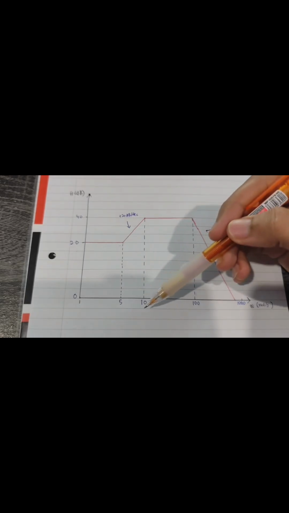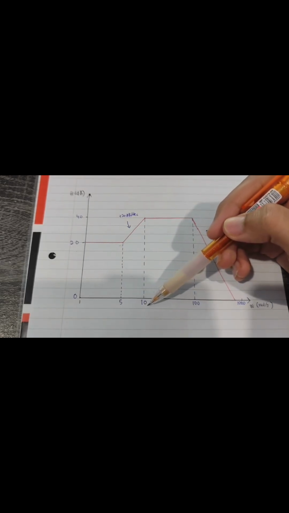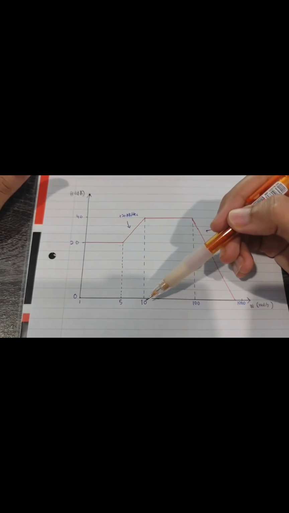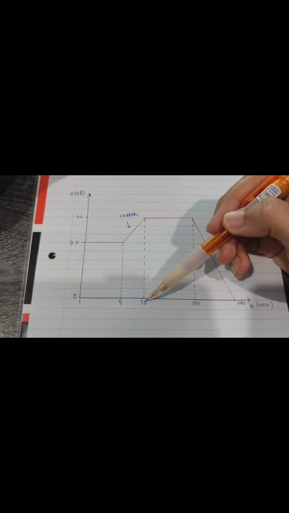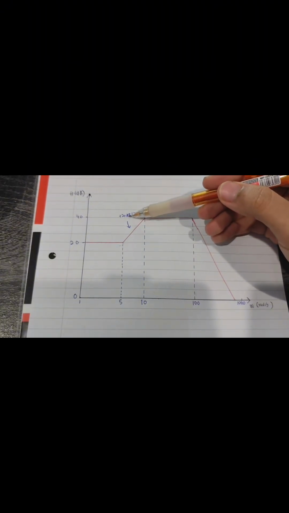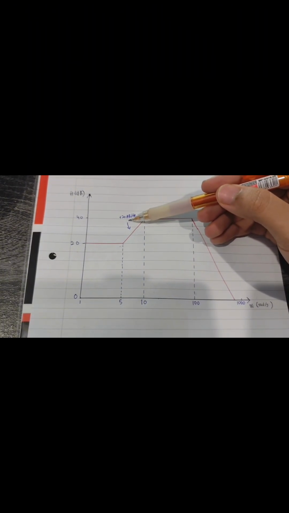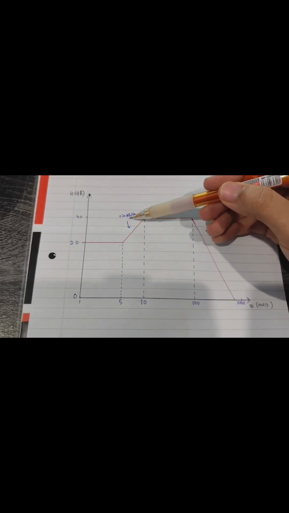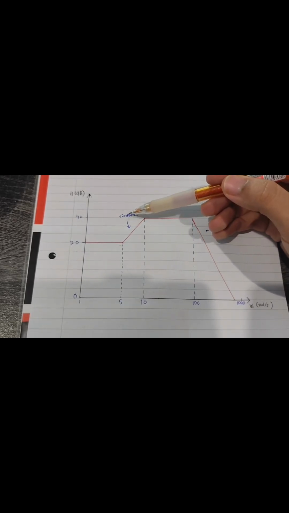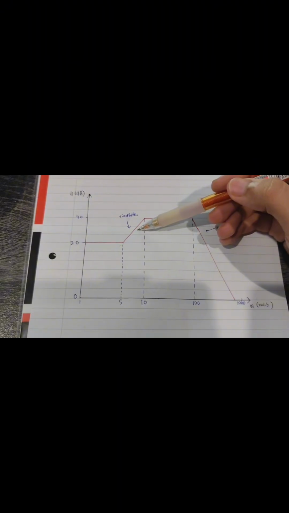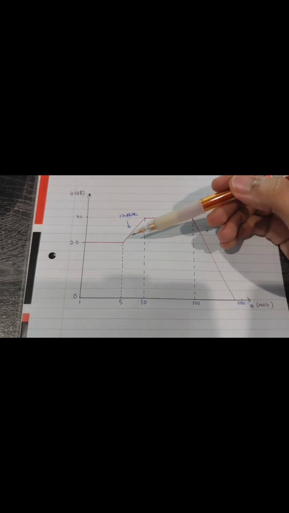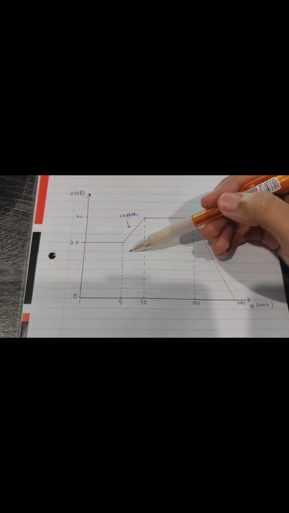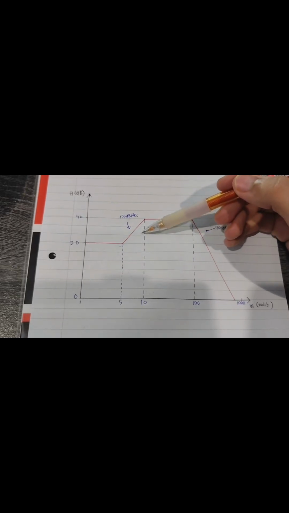Second, from 5 to 10 radian per second, the gain increases at a rate of 20 decibel per decade. This slope indicates the presence of a zero in the system, which increases gain as frequency increases.